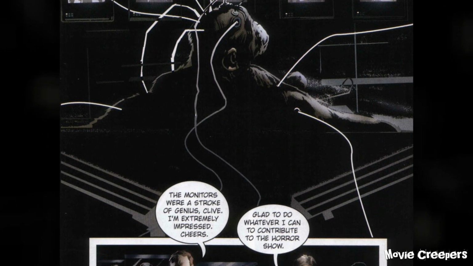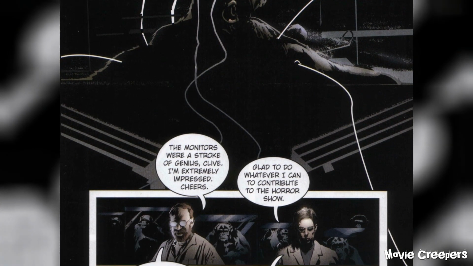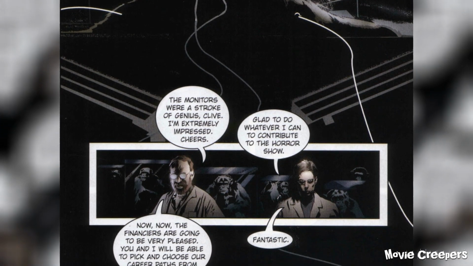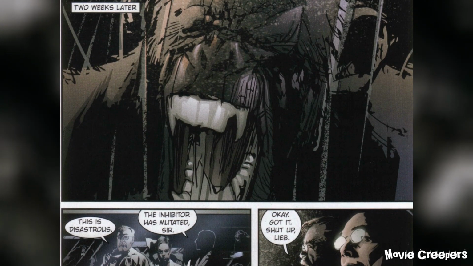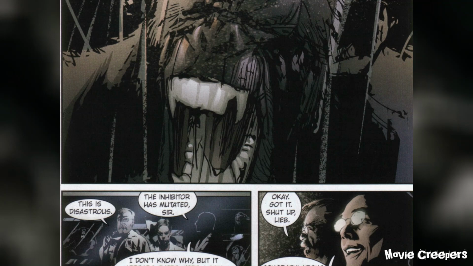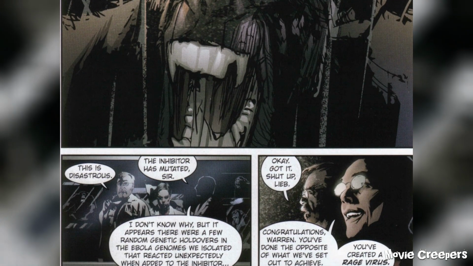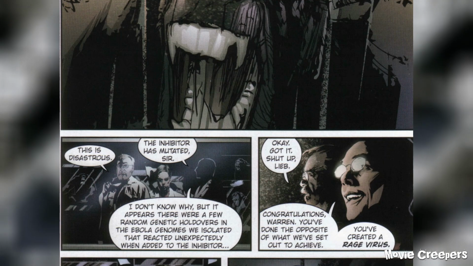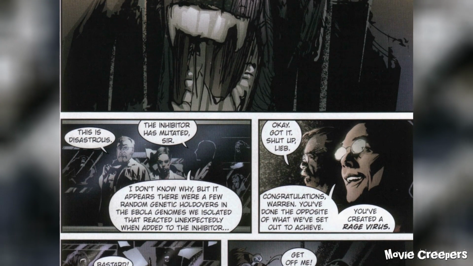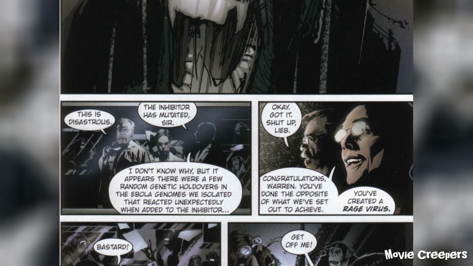At first, it appeared promising, but within just 2 weeks, something went horribly wrong. Unpredictable mutations in the Ebola virus altered the behavior of the inhibitor. Rather than suppressing aggression, the mutated virus triggered the exact opposite. The infected subjects were driven into a constant state of extreme, uncontrollable rage.